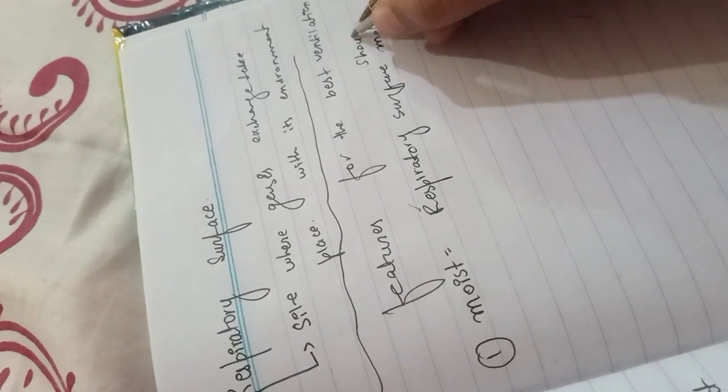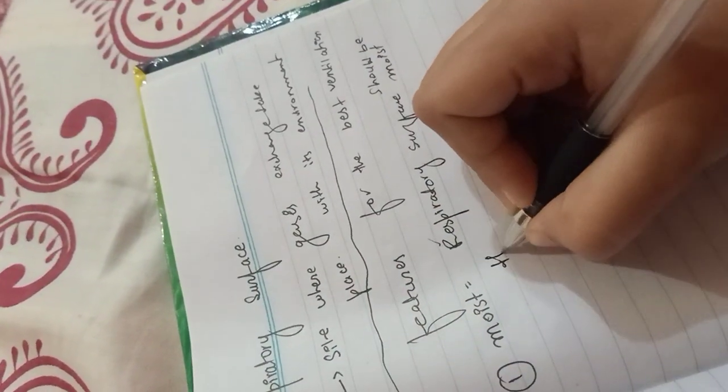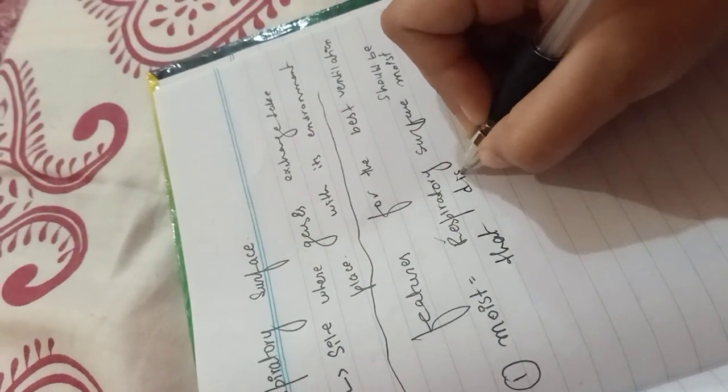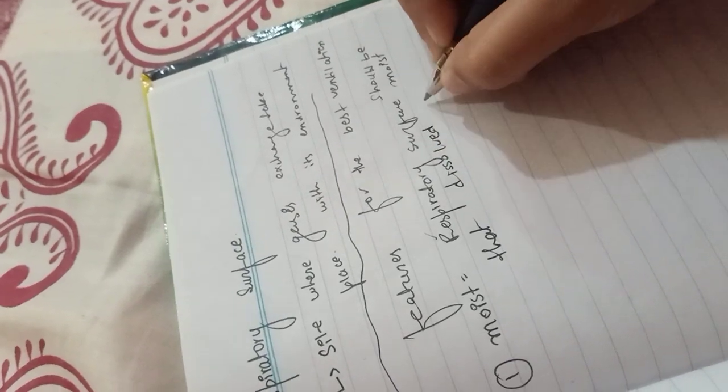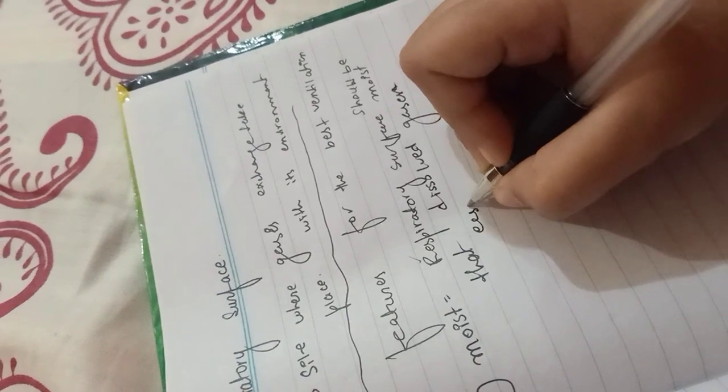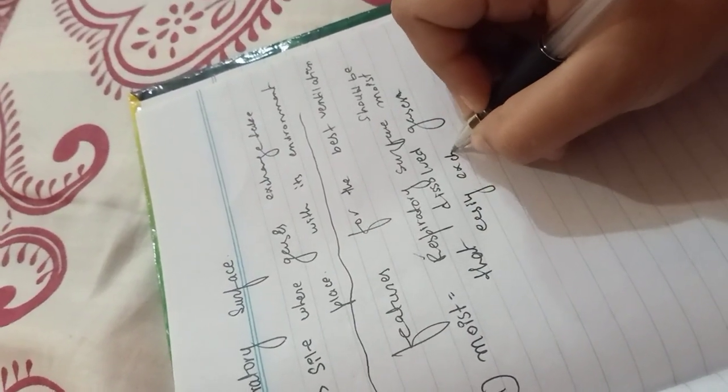Okay, why should the respiratory surface be moist? Because dissolved gases will be easily exchanged, to get out and to get in.